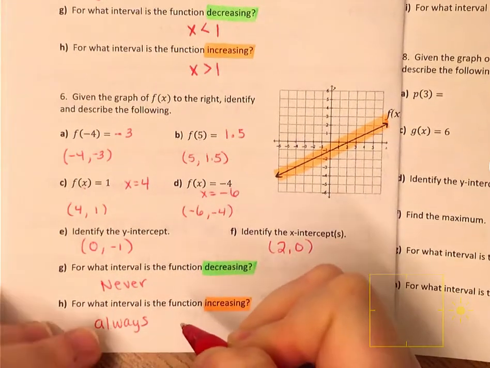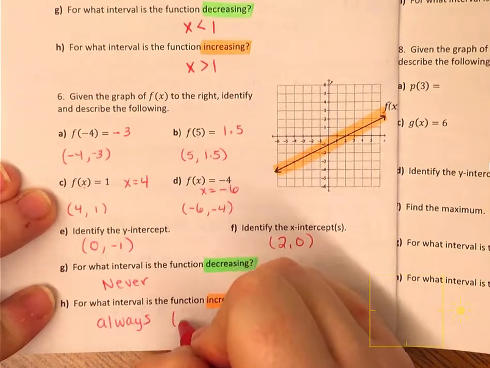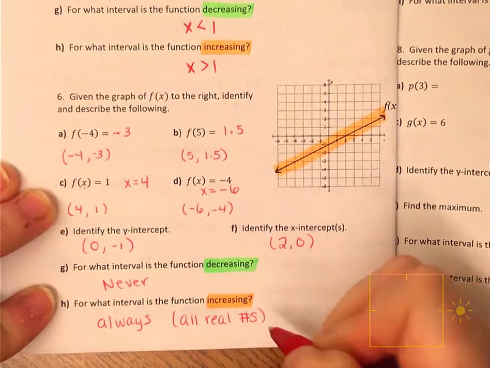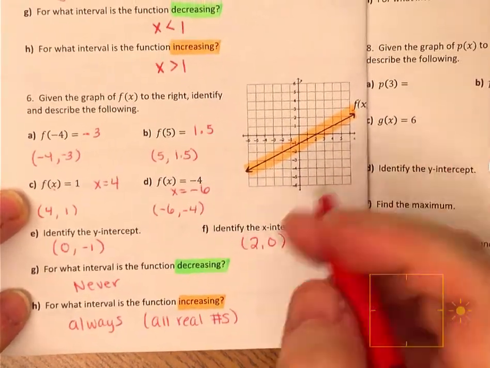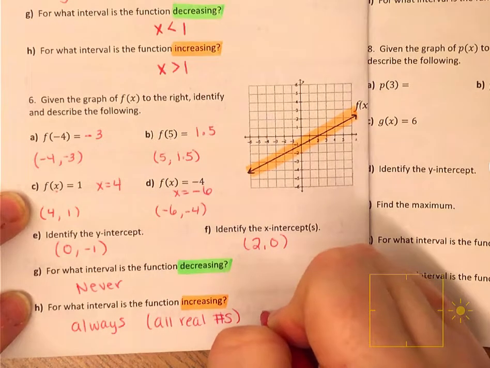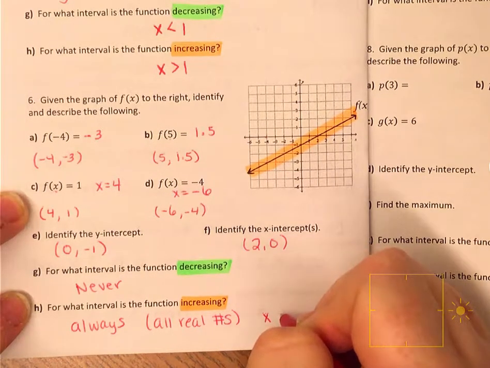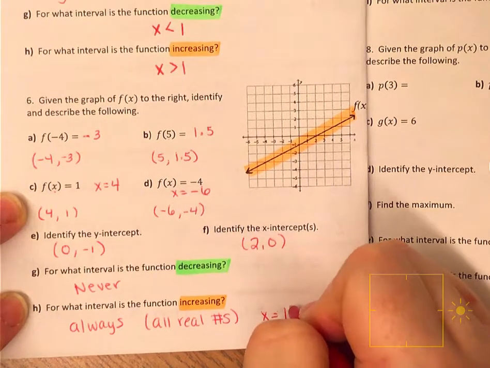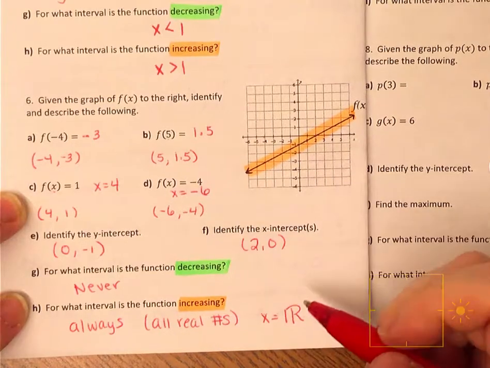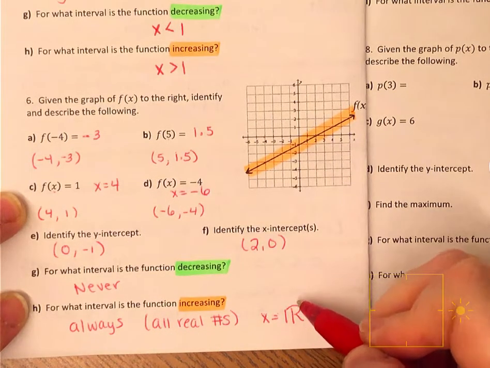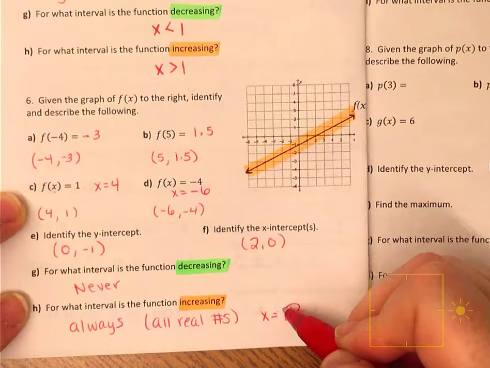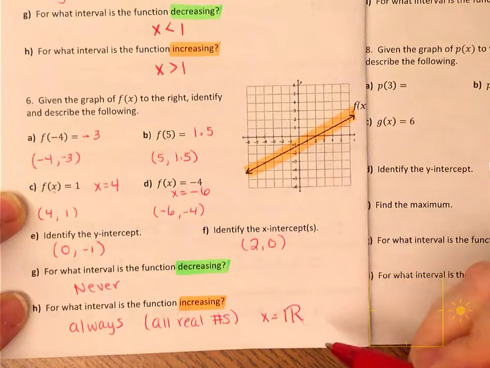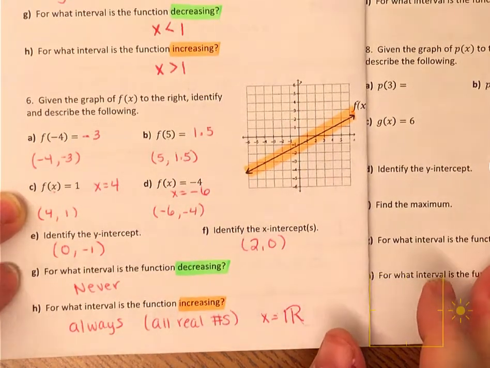Now, to write this in correct notation, we could say all real numbers. That's one way of putting it. And then for all real numbers, there's a symbol. We could say x is equal to this fancy R. It's 2 lines, and you make the R part starting in the back, in the first vertical line, making the R to the second line, and then coming down. That's the fancy R. That's how we write all real numbers.